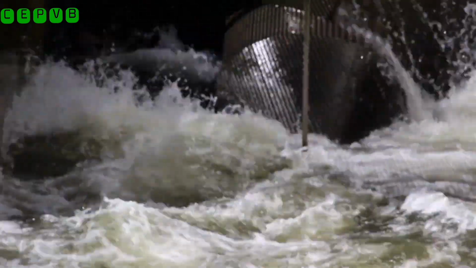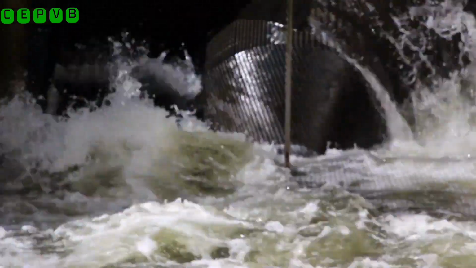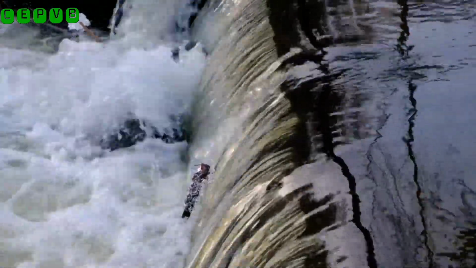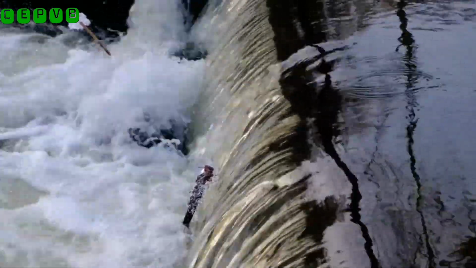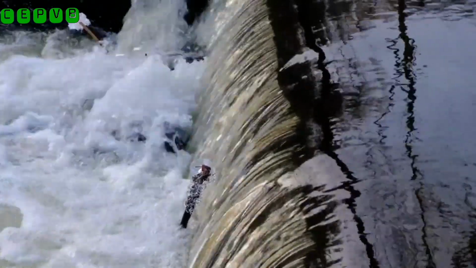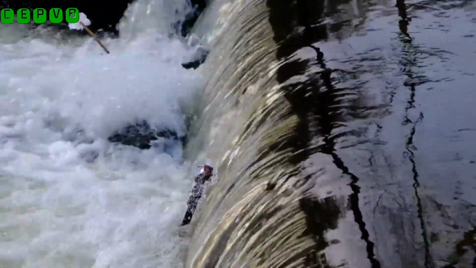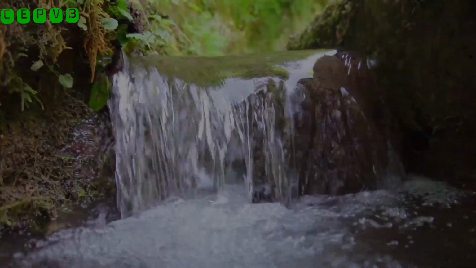Flocculation. When coagulation is complete, the water enters a flocculation chamber where the coagulated particles are slowly stirred together with long-chain polymers, charged molecules that grab all the colloidal and coagulated particles and pull them together, creating visible, settleable particles that resemble snowflakes.